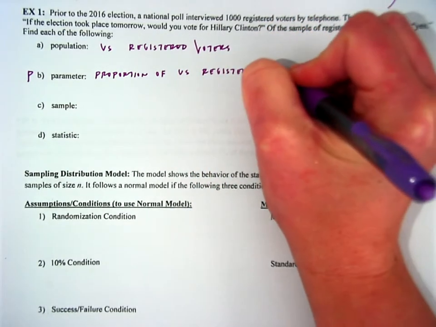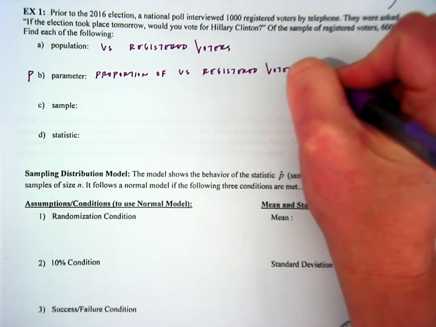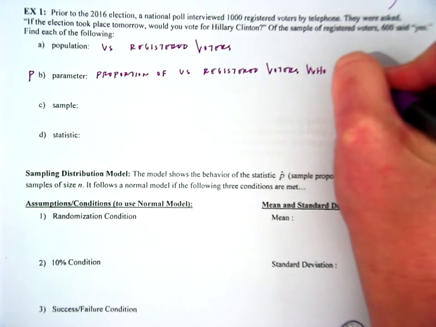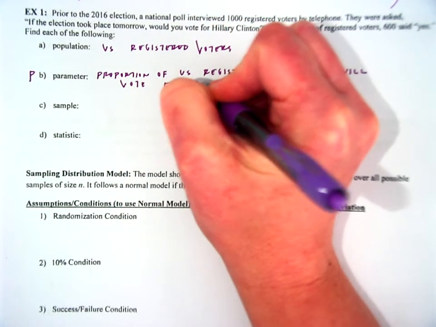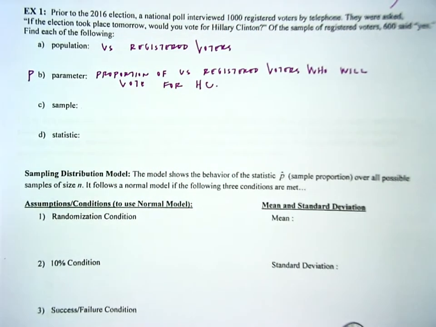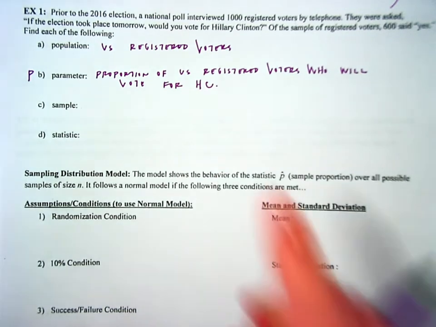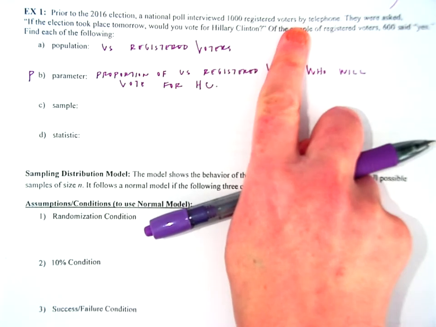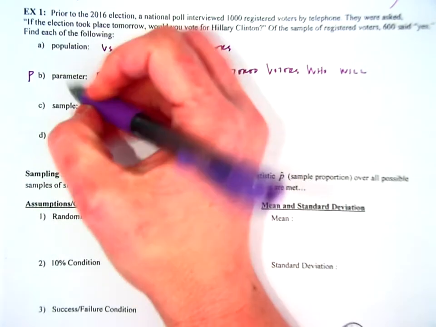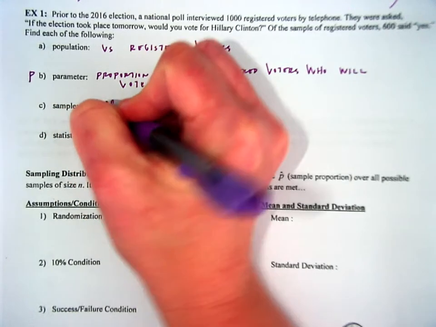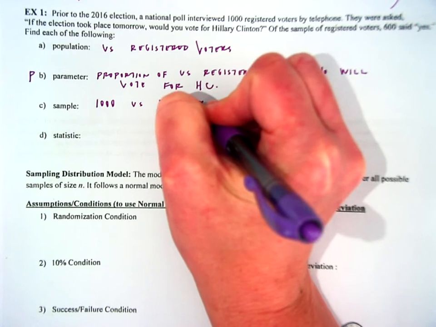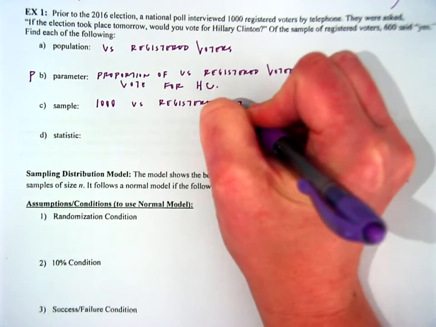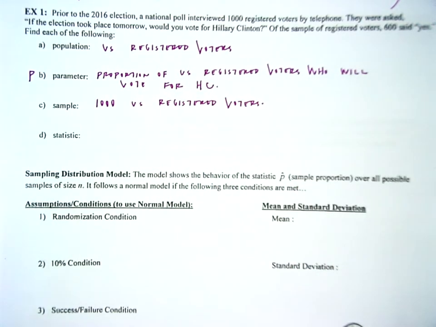Okay. Our sample, who do we actually have information from? We have information from the 1,000 registered voters that we were able to contact by phone. So our sample is the 1,000 U.S. registered voters. Even if I set out to get information from 2,000 individuals, it's only those that I actually have information from that make up my sample. So my sample is only the 1,000 who we got information from.